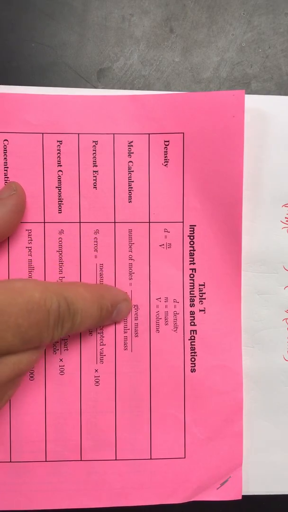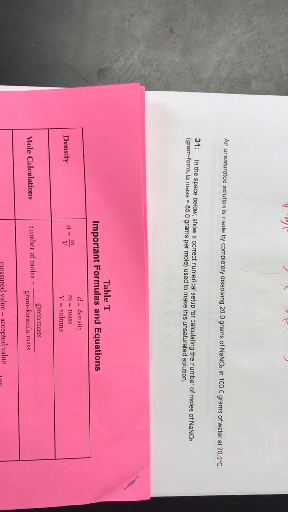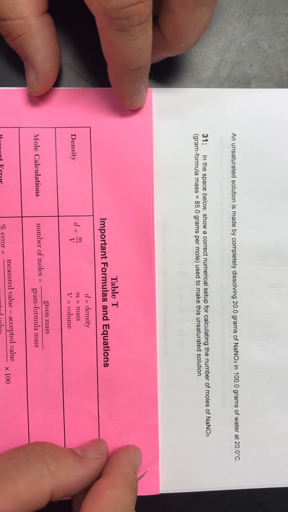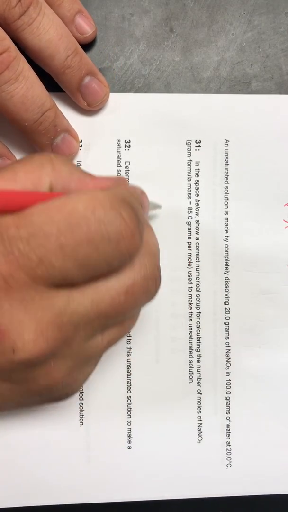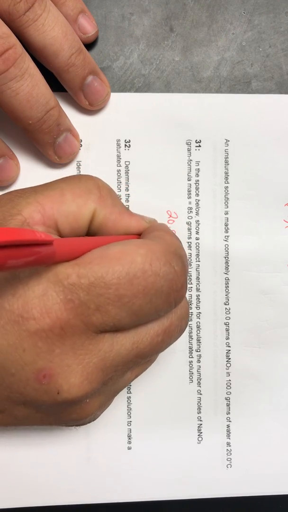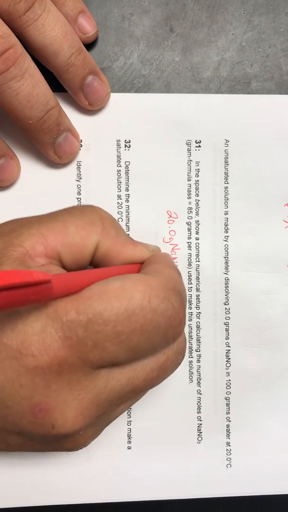Question 31. In the space below, show the correct numerical setup for calculating the number of moles of NaNO3, given the gram formula mass is 85, used to make the unsaturated solution. Now, if you don't know or remember how to do factor label, which is how we showed you to do mole calculations, you could always just go to your reference tables where they tell you the number of moles is equal to your given mass over your GFM. They've provided you with the GFM, and they have given you a mass. So to calculate moles, it would be very easy using this formula. I'm going to do this by doing our factor label because that is how we were taught in our classes to do this, which is setting up our given over 1, which is 20.0 grams of your sodium nitrate.